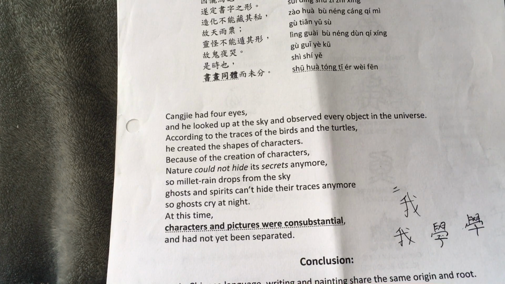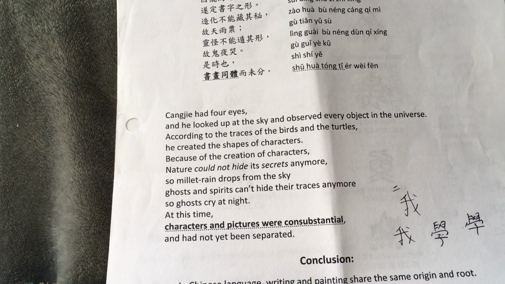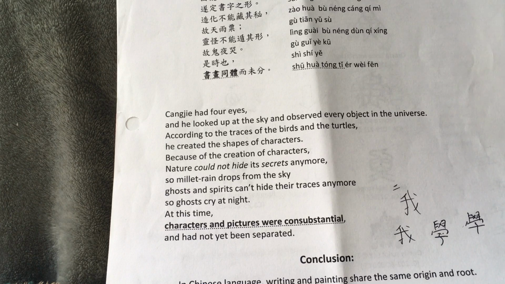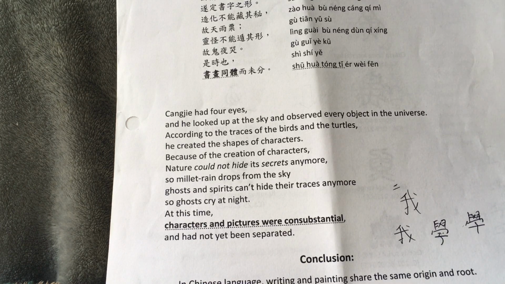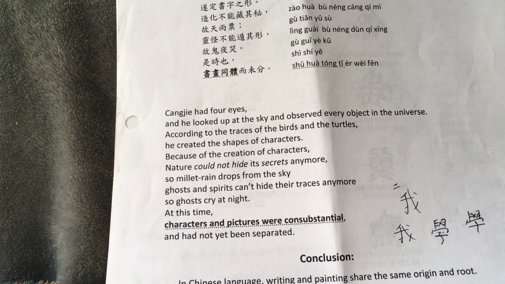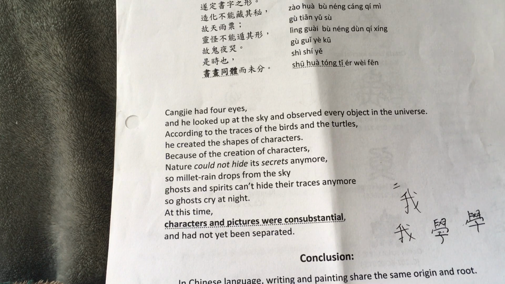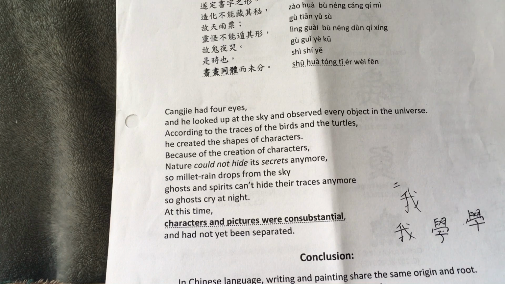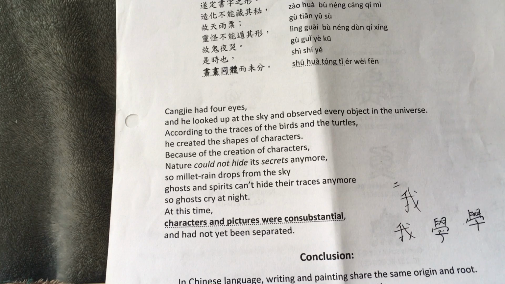One of the English translations says, Cangjie had 4 eyes, and he looked up at the sky and observed every object in the universe. According to the traces of the birds and the turtles, he created the shapes of characters. Because of the creation of characters, nature could not hide its secrets anymore. So millet rain drops from the sky. Ghosts and spirits can't hide their traces anymore, so ghosts cry at night. At this time, characters and pictures were co-substantial and had not yet been separated.